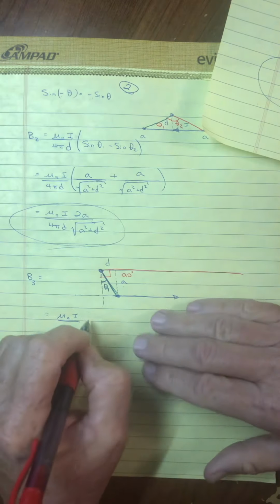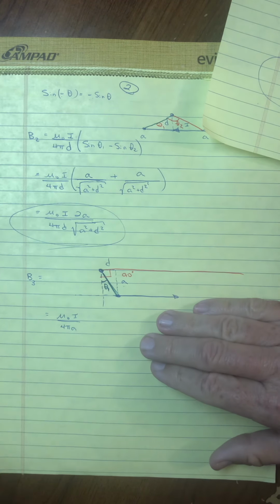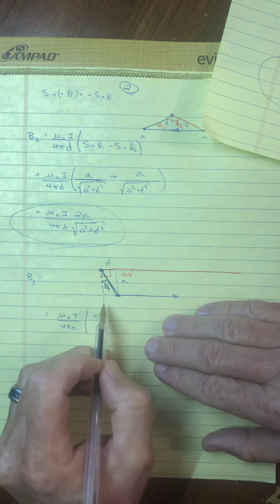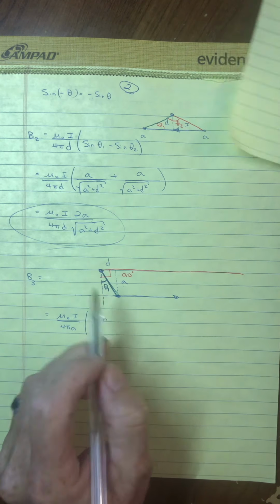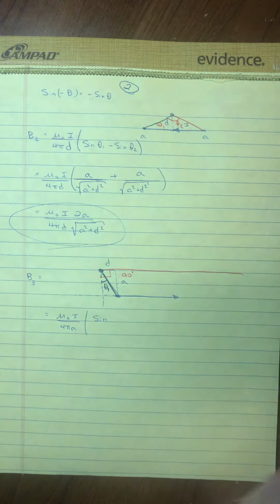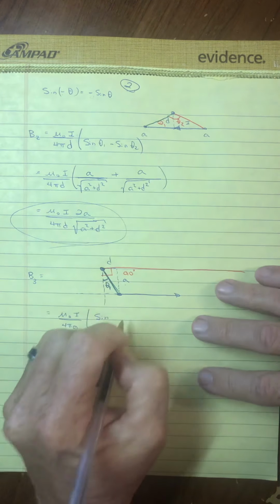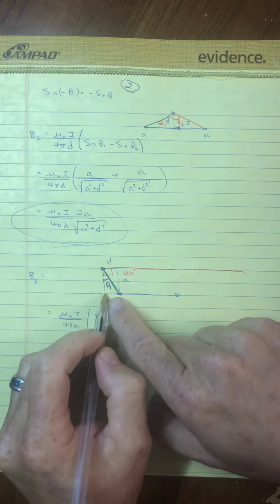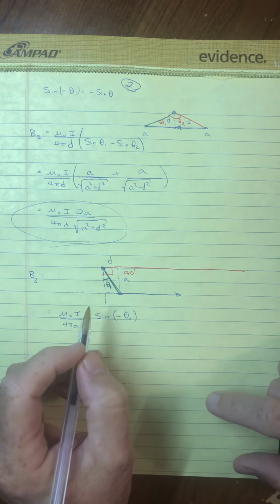Okay. And so I would put something like this, sine of theta 1. But now here's where that comment about which way the angle swings comes into play. This would actually be the negative of the magnitude of theta 1 because this is the negative angle.